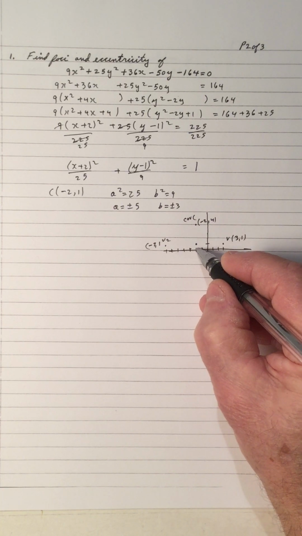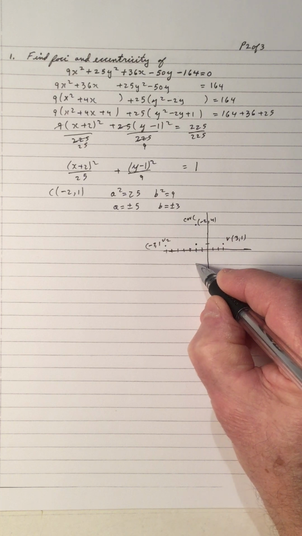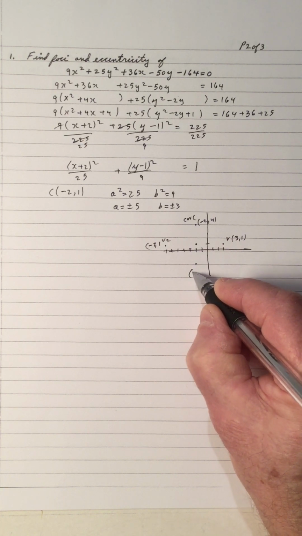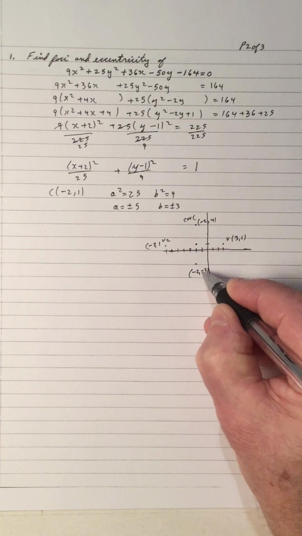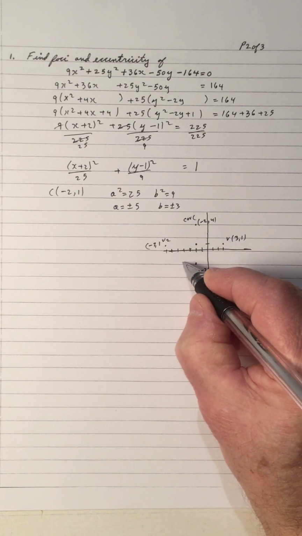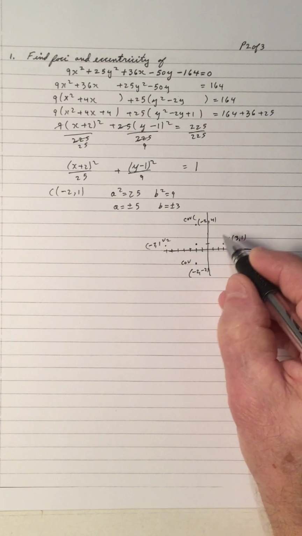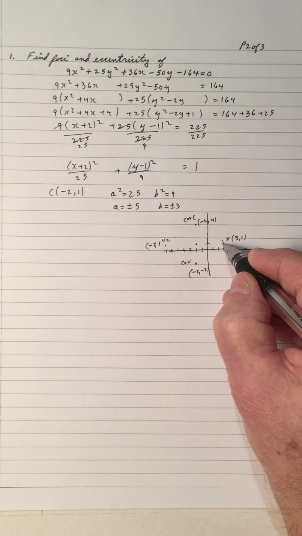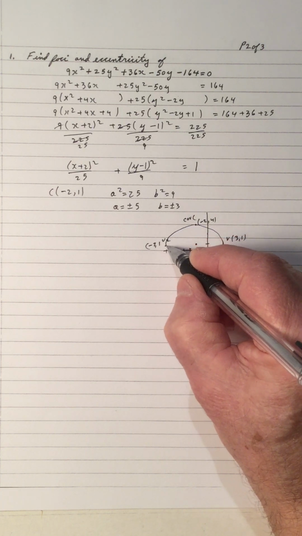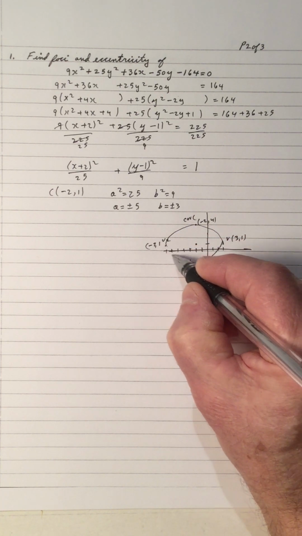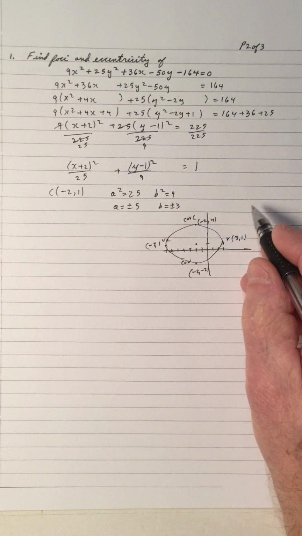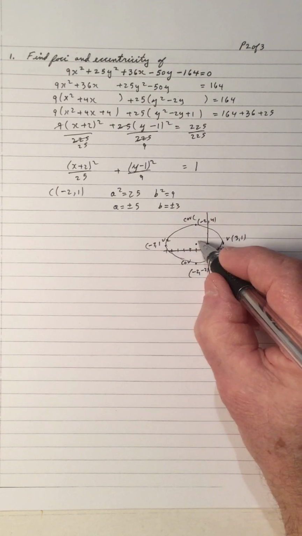And I go 3 down, 1, 2, 3, right there, so that's negative 2, negative 2, the second co-vertex. And the ellipse looks like this. Again, it's just an approximation, not drawn to exact specs.